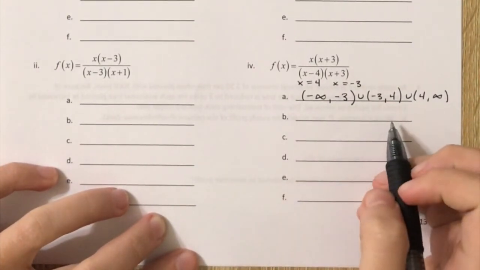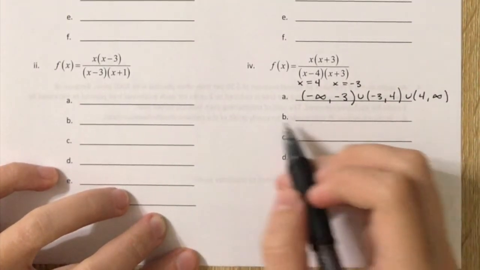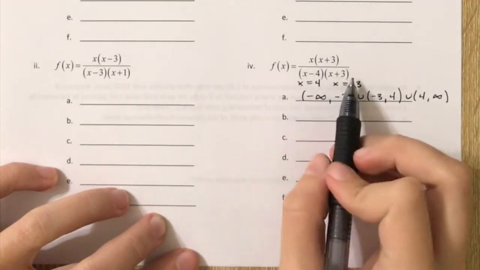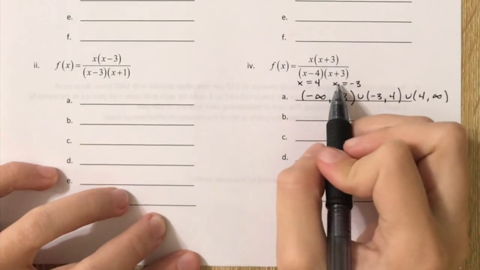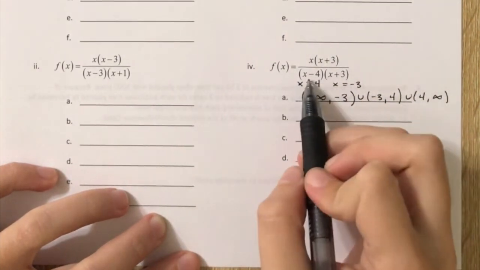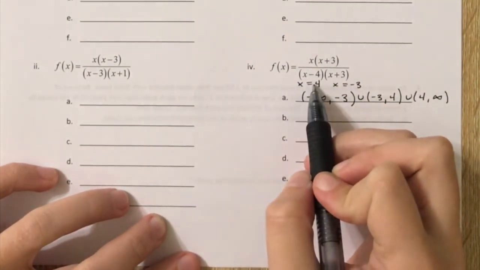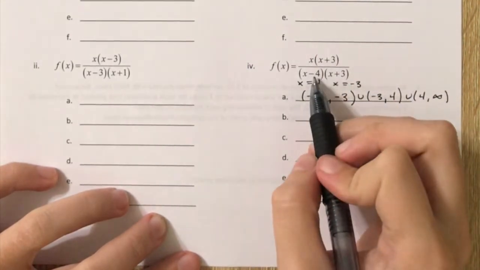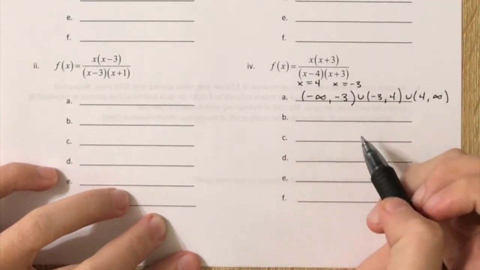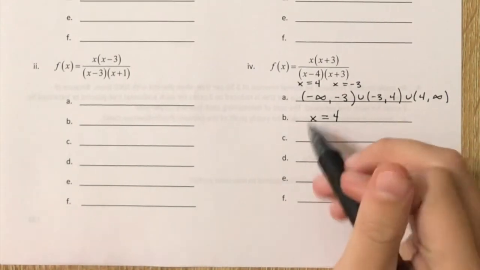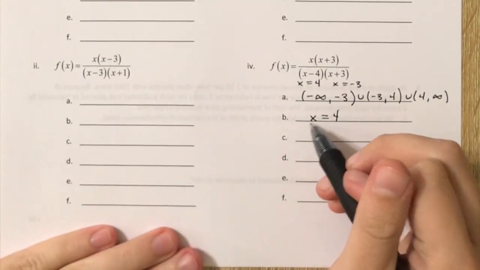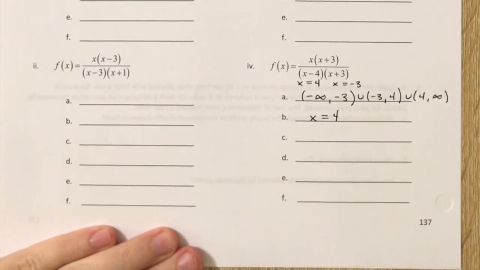Part B is our vertical asymptotes. Remember, we found those by looking for the roots of the denominator that were not also roots of the numerator. We have one root of 4 underneath that is not repeated on top. We do have a vertical asymptote at x equals 4. Again, we always want to write it with x equals for vertical asymptotes. That's very important.